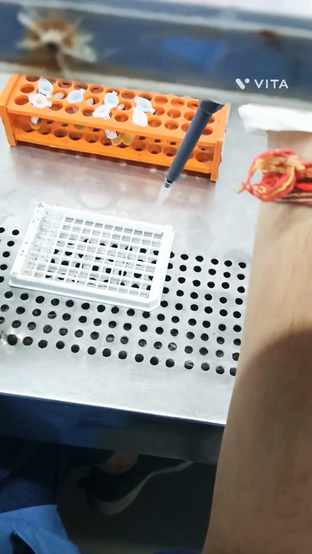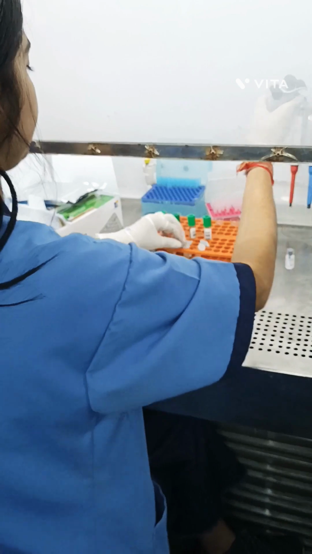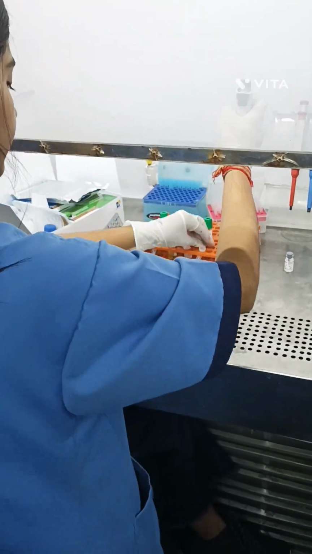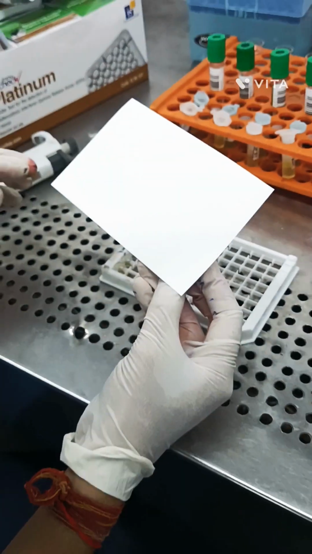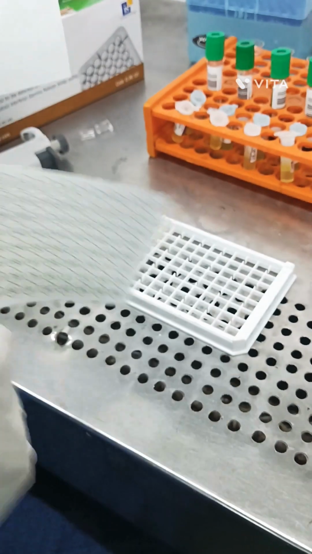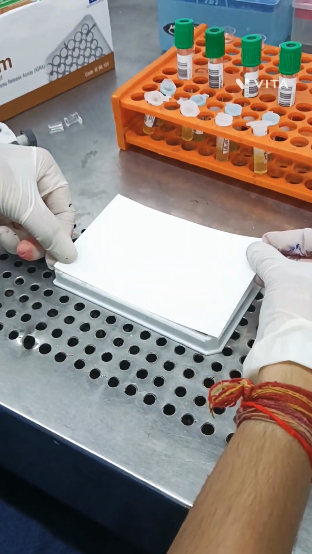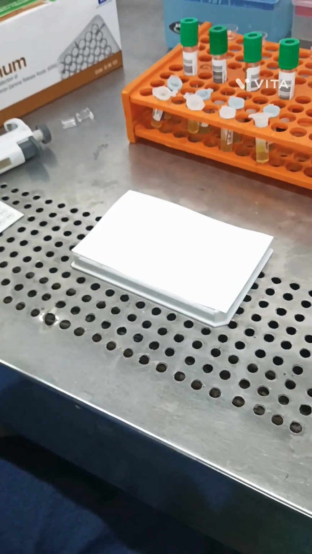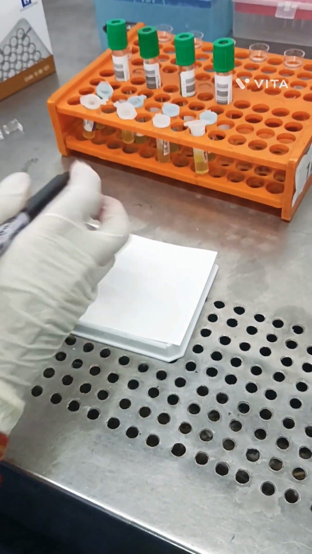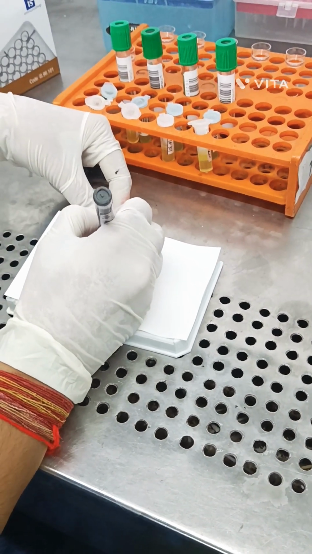So next step, we have to add conjugate. So what is a conjugate? Conjugate is a prepared horseradish peroxidase conjugate, anti-interferon gamma antibody.